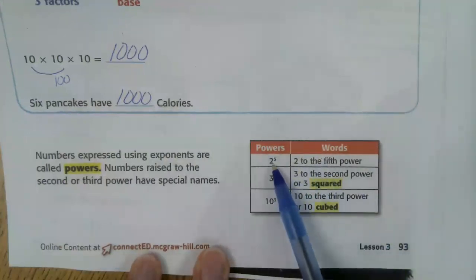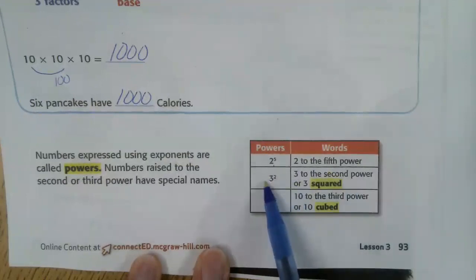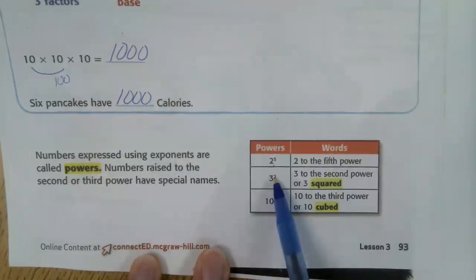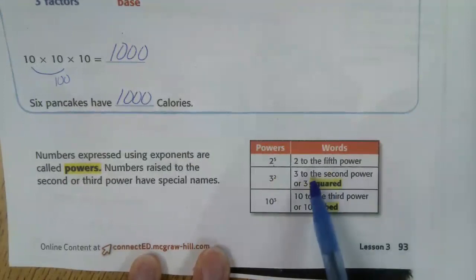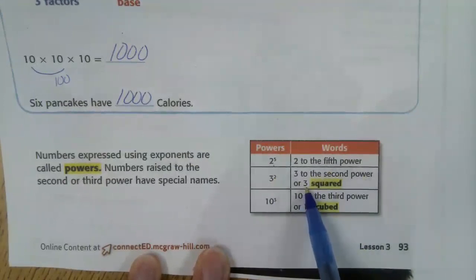So 2, this notation here is pronounced 2 to the 5th power. This notation here, the 3 as the base, the 2 as the exponent, here's how you pronounce it if you were saying it out loud. 3 to the 2nd power, or you can pronounce it as 3 squared.